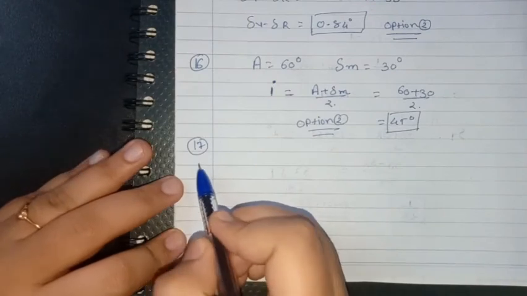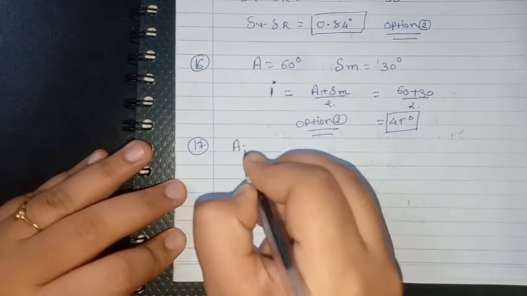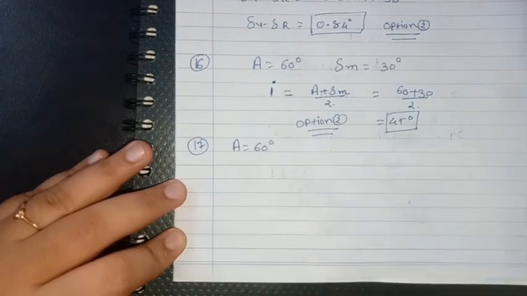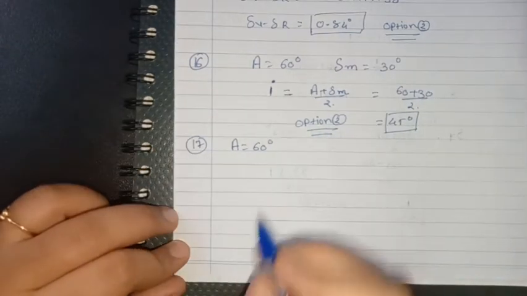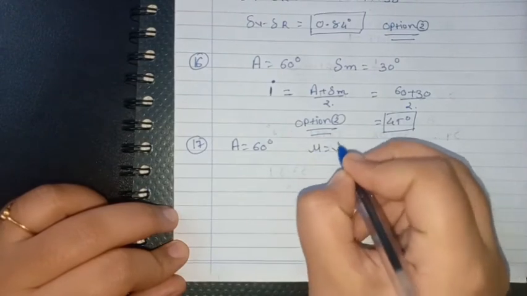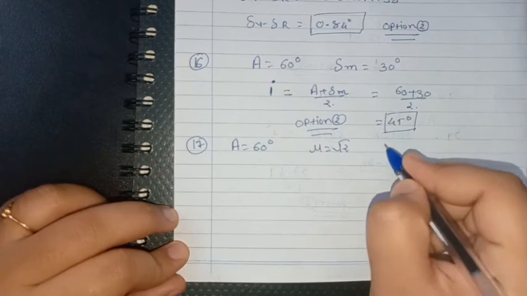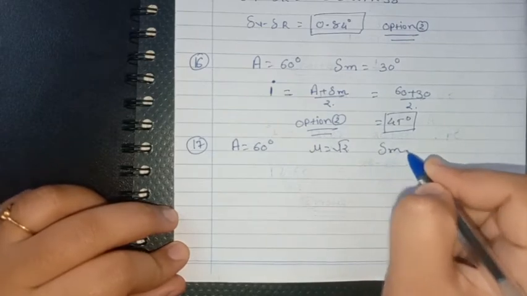In question number 17, the angle of prism is given 60 degree. The refractive index of the material is root 2. So mu is equals to root 2. We want to find the angle of minimum deviation, that is delta m.